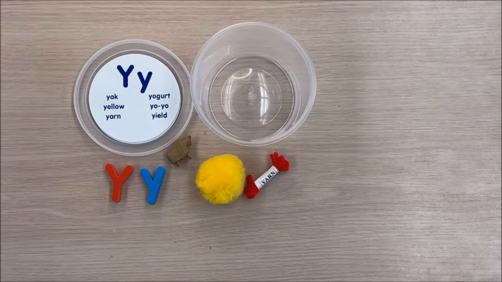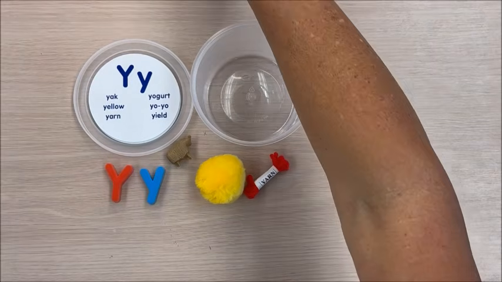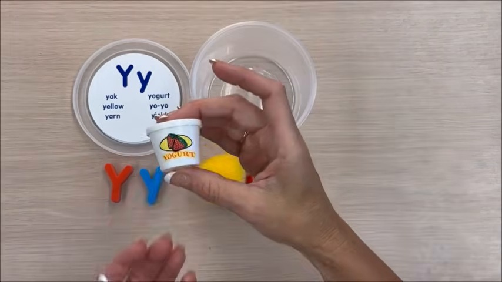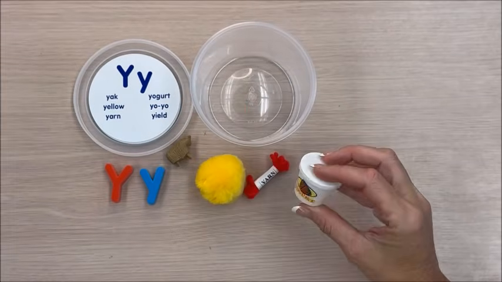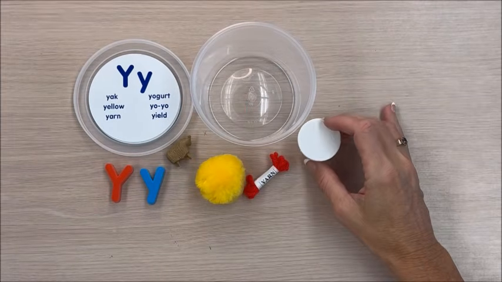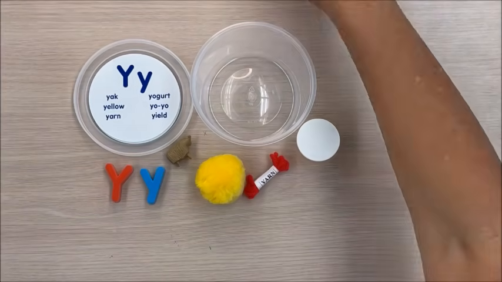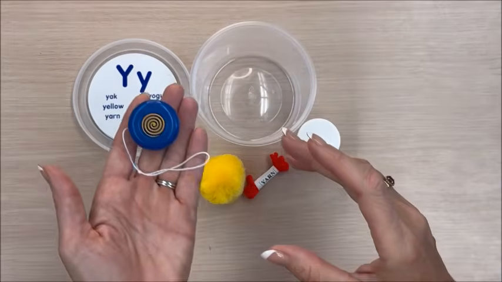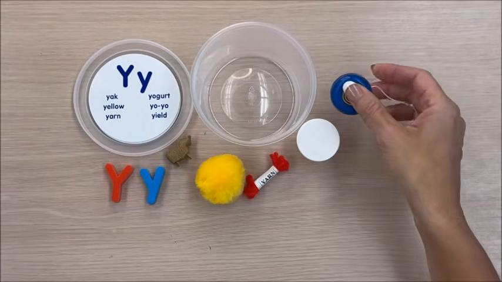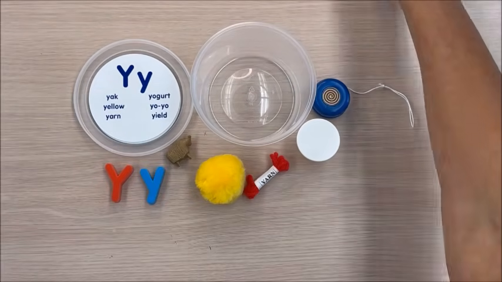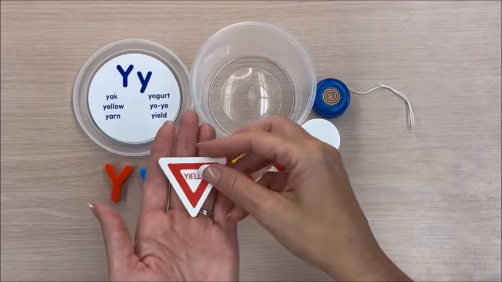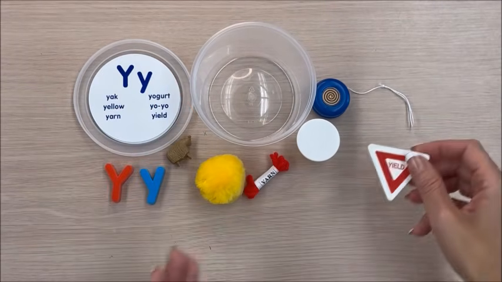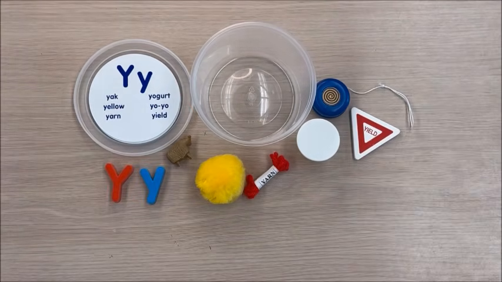Next, let's find yogurt. There's a cup of yogurt. Next is a toy called a yo-yo. And next is a sign that says yield. You will see that on the road sometimes.